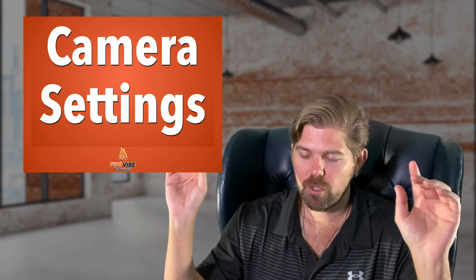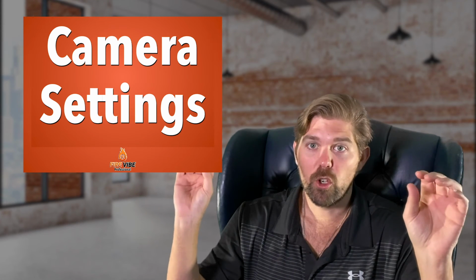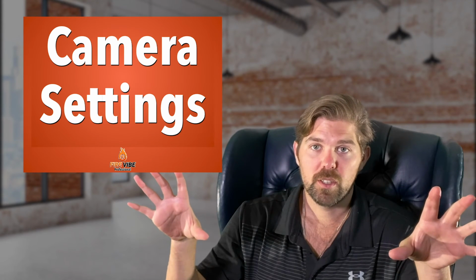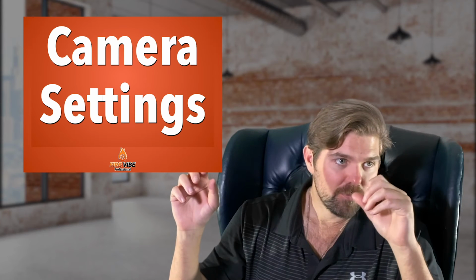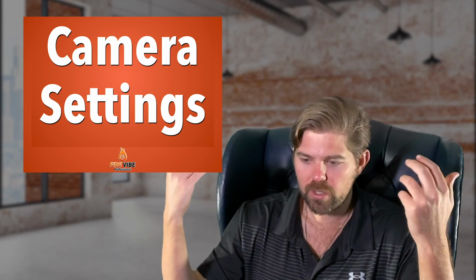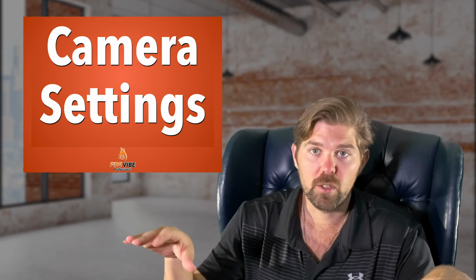There's one problem though: the higher the ISO is, the more noise and grain will be in the photo. ISO 100 is the low end, and you're not going to have any noise.